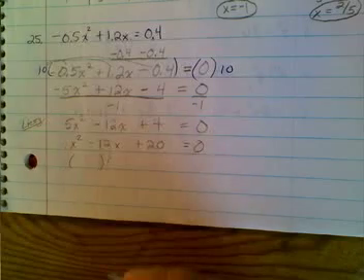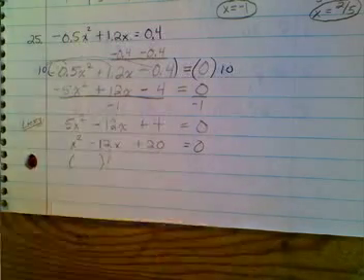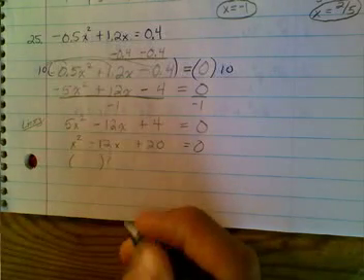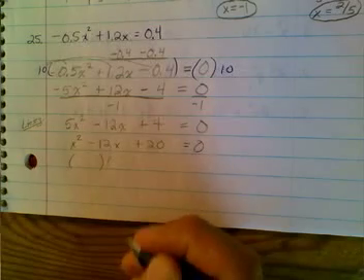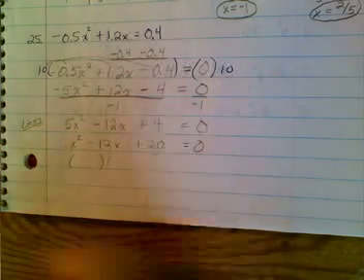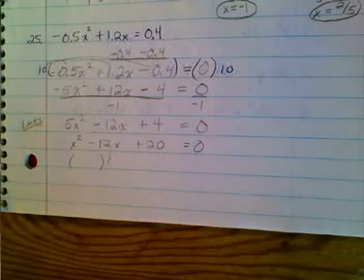Oh, my lead's coming out here. I have to use another pencil.